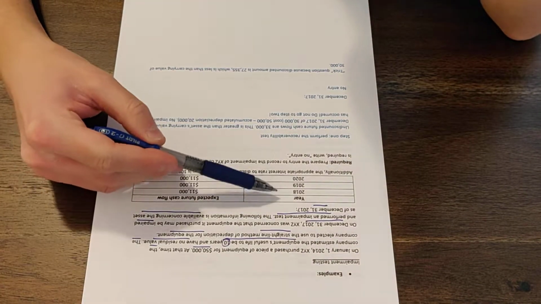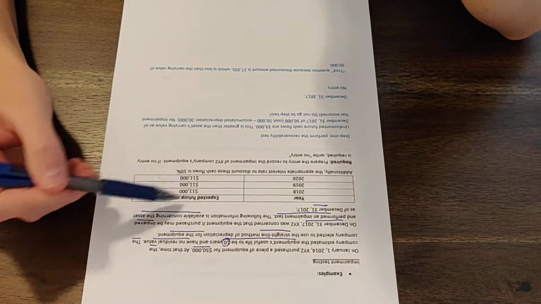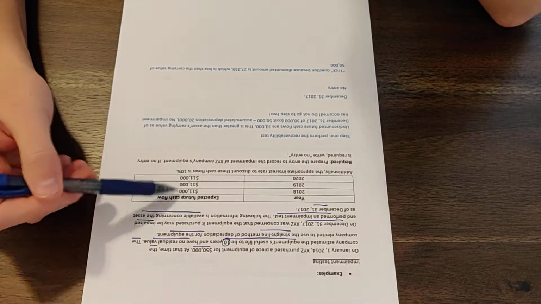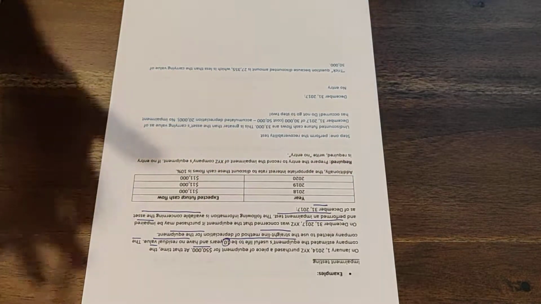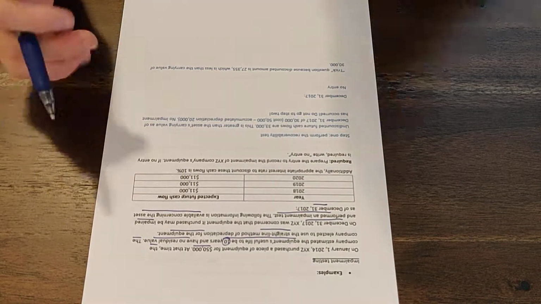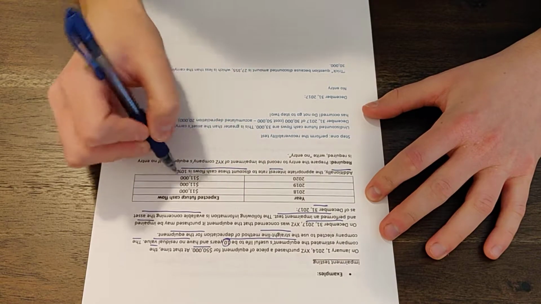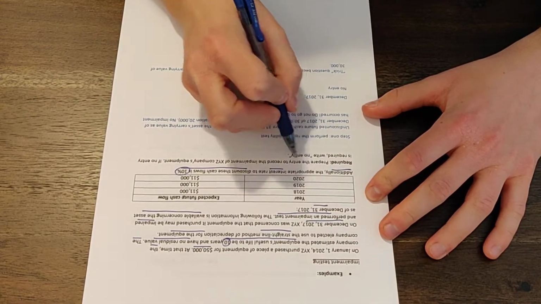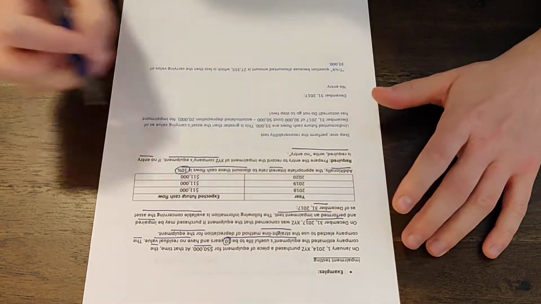Then we're given these three next years, 2018, 2019, and 2020, and the expected future cash flows. These would be our undiscounted cash flows, right? These are just the cash flows that will occur in the future that we're not going to do anything to. We're just going to determine what they are. Additionally, the appropriate interest rate to discount these cash flows is 10%. Required, prepare the entry to record the impairment of XYZ company's equipment. If no entry is required, write no entry.